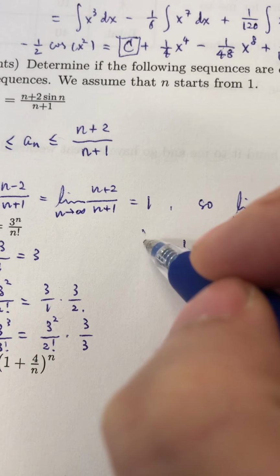So, because the bn decreases and has a lower bound, you can see that bn has a limit.